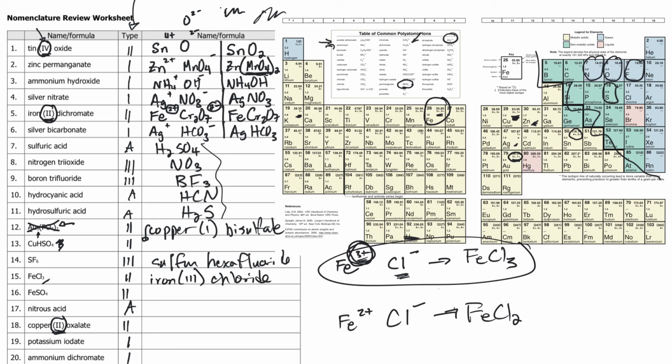Okay, next one, same kind of thing. I'll do it for you. It's the same thing with iron. This time it's a sulfate, so it's SO4, and SO4 is a 2-. So with this one, the charges balance out, so it's just FeSO4. With this one, I have to balance out a 3+ and a 2-.